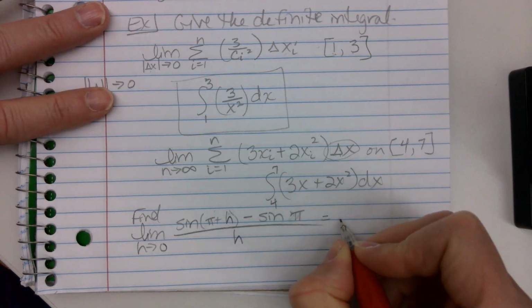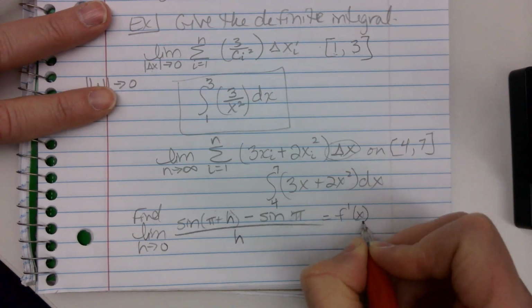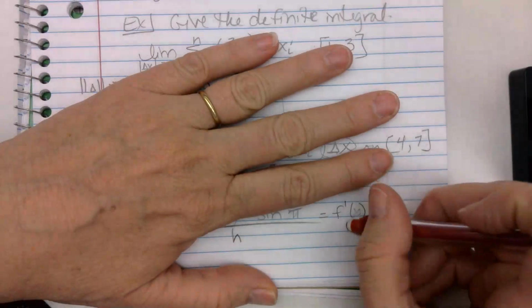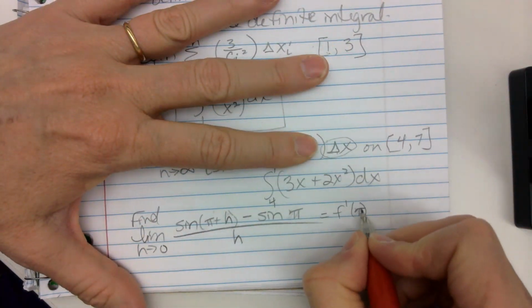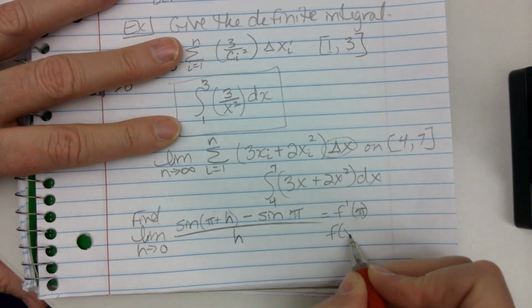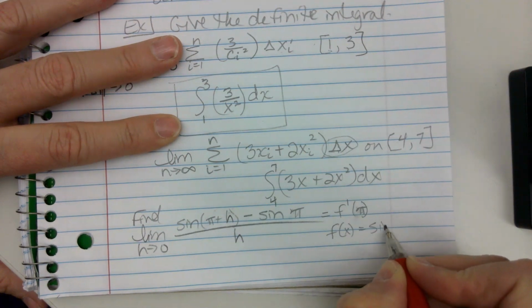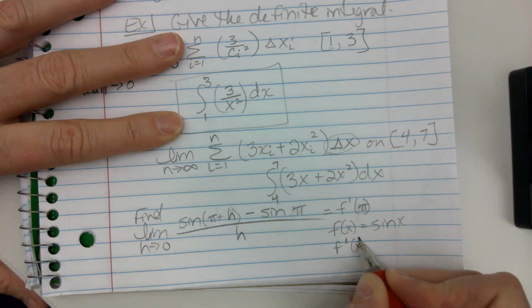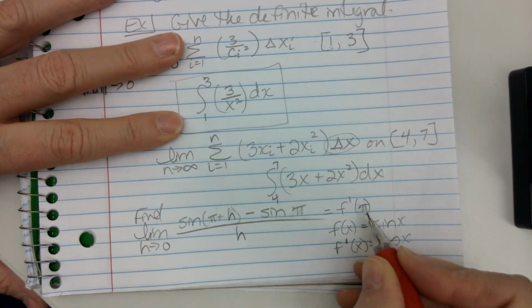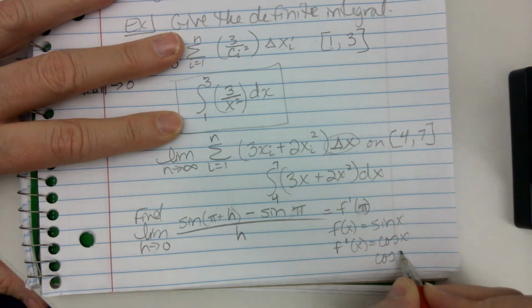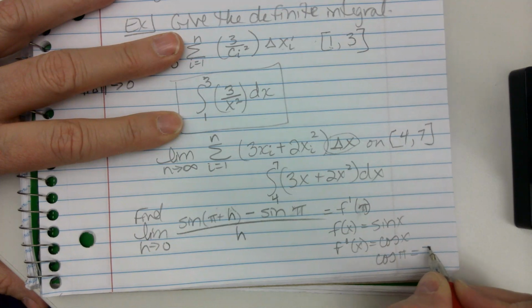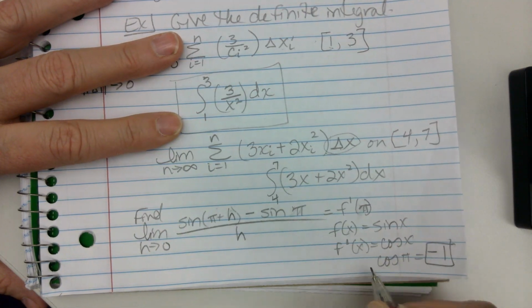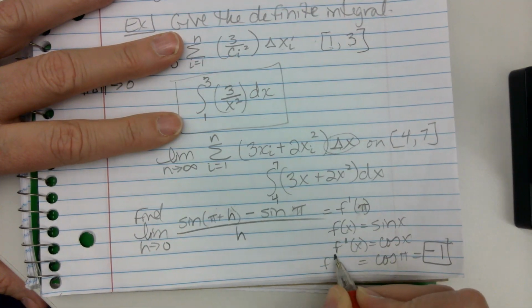There's a long derivative formula, but this is just the derivative at pi. And what's the function? Sine of x. What's the derivative of sine of x? Plug in the pi, is what? Negative 1.